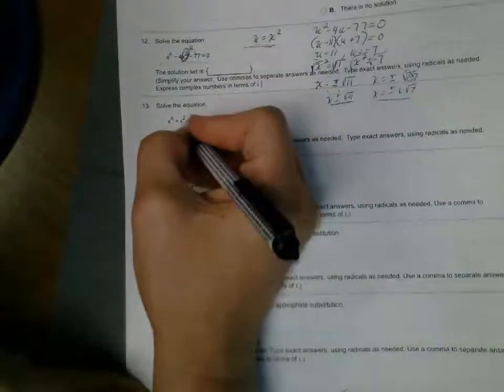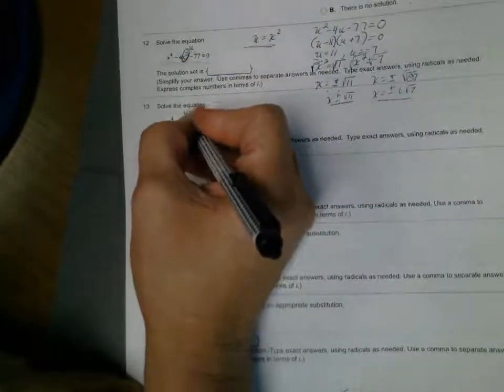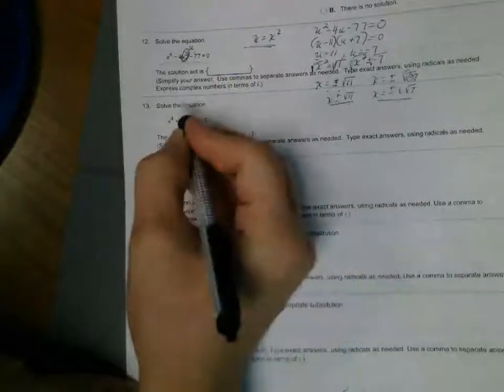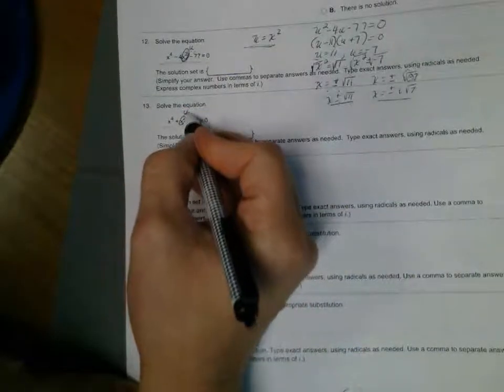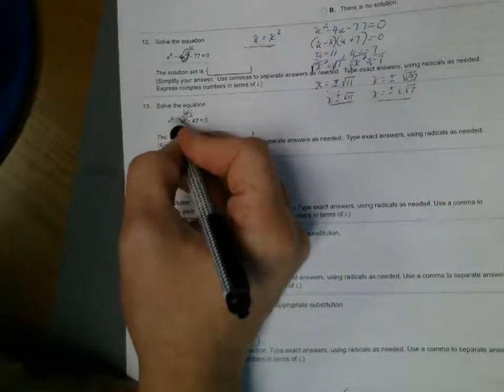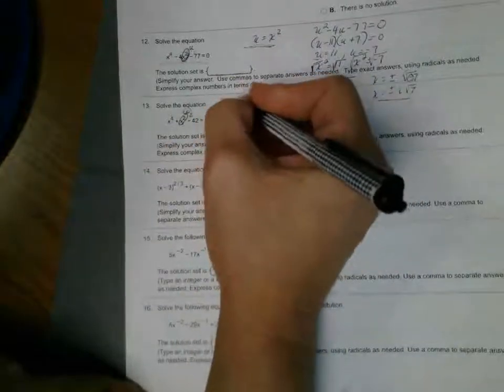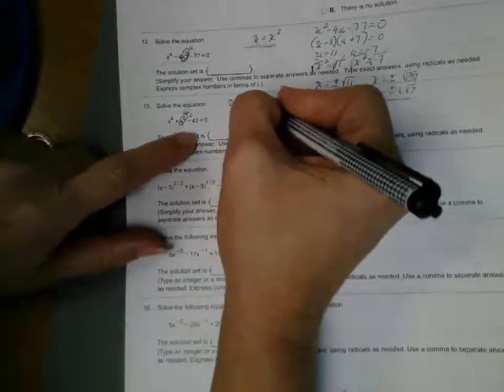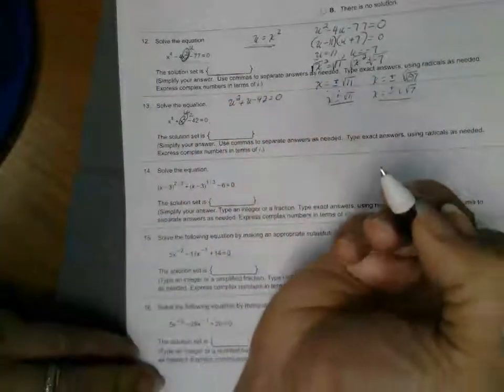So this one's very similar. We've got the middle term, we'll call that U, and then if I were to square, x squared squared would be x to the 4th. So this is the square of that. So if I call this U, this will be U squared. So it is quadratic in form. So I'm calling that U squared, I'm calling the middle term U, and then minus 42 equals 0.